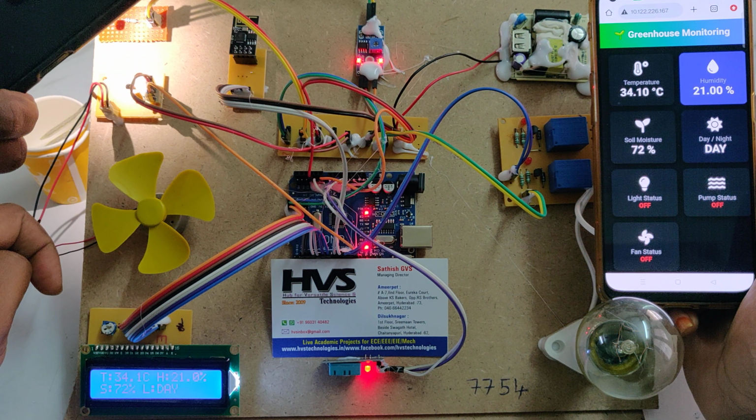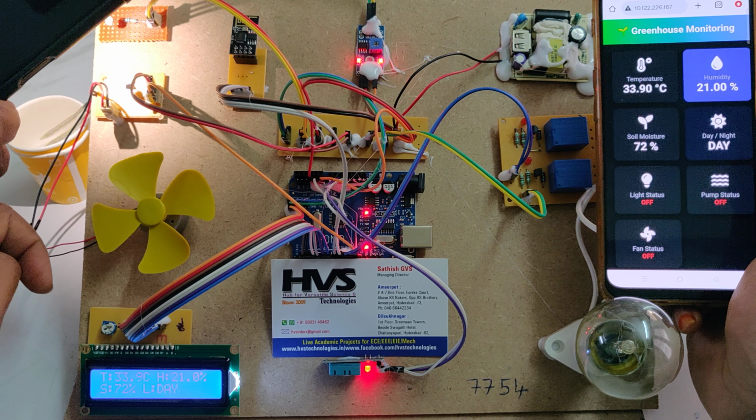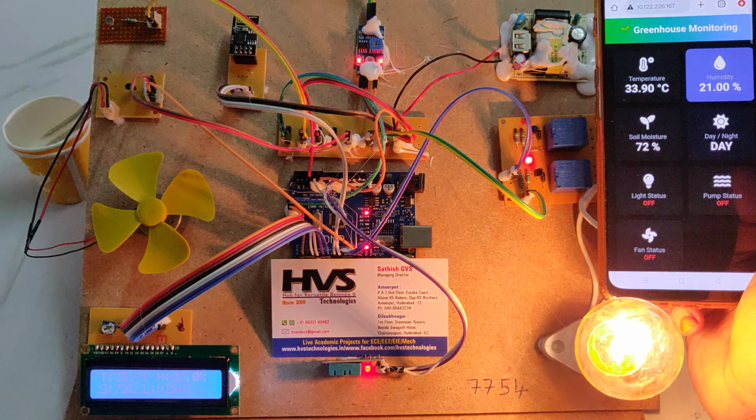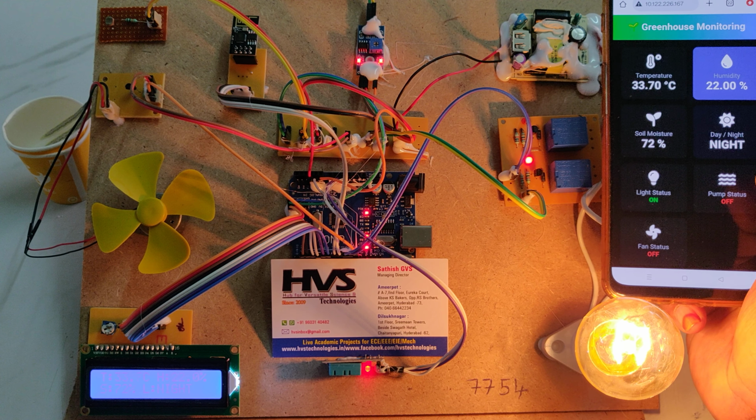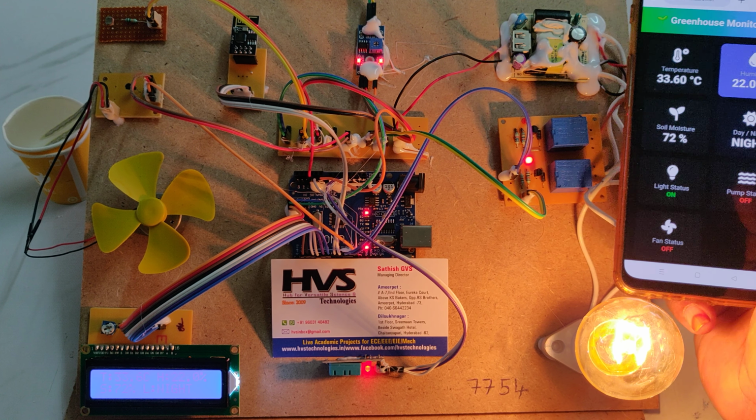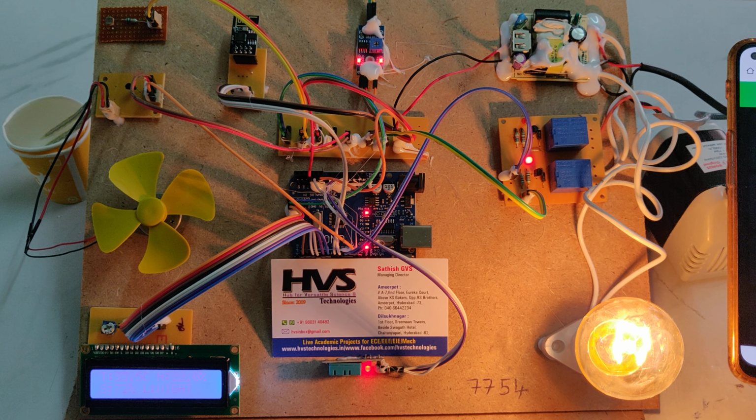So when we place the light over there, we can see the day mode, and when we remove it, darkness is detected, night mode, and the light gets switched on. We can see the statuses on the web application. Thank you.